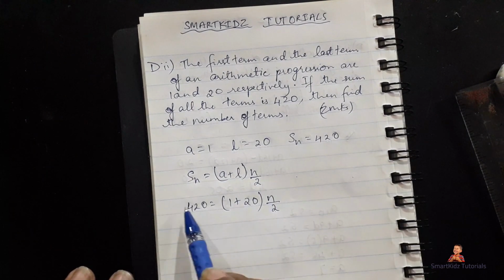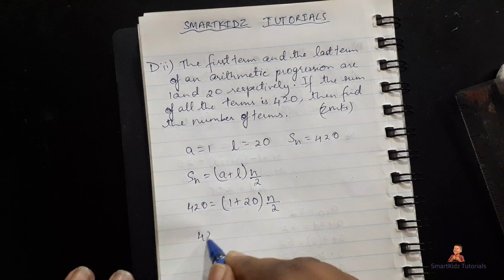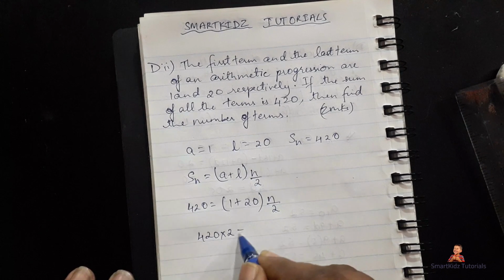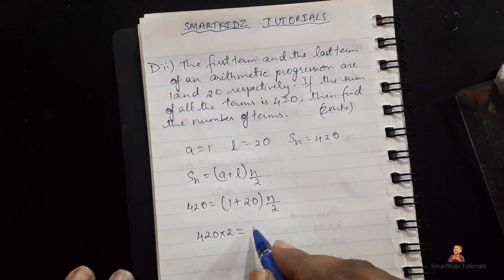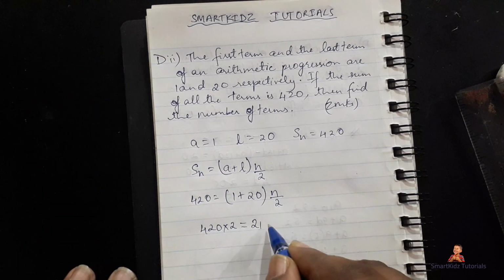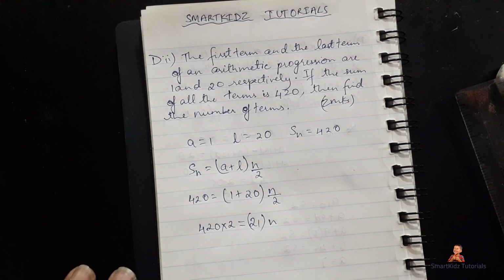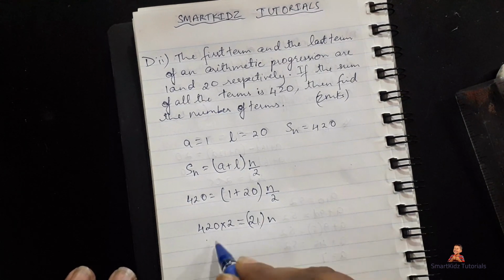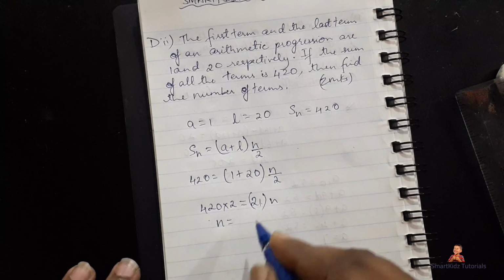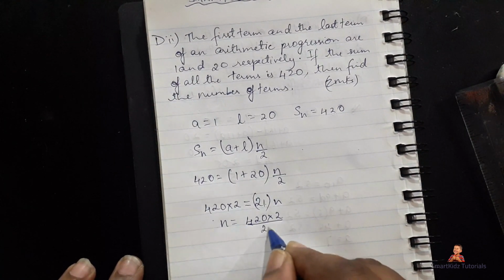So 2 will go and multiply with 420, but I'm going to leave it the way it is, that is 420 into 2. 1 plus 20 gives me 21, in brackets, into n. Now this 21 will get divided here, so I'll show it as n equal to 420 into 2 upon 21.